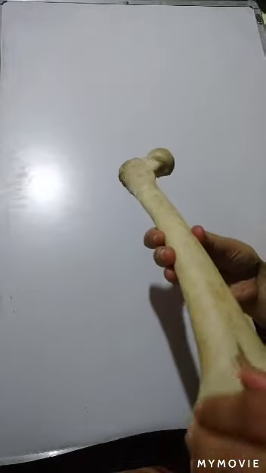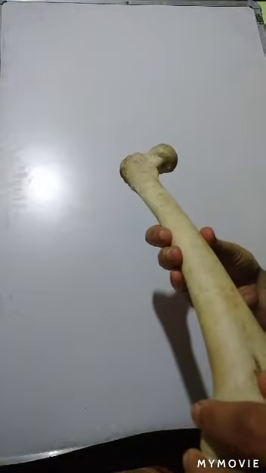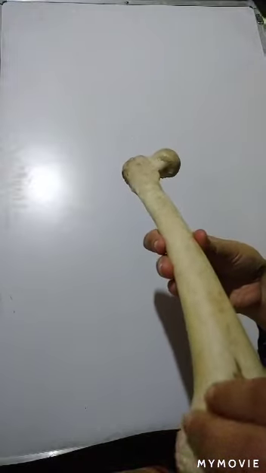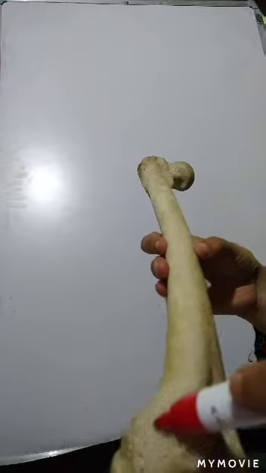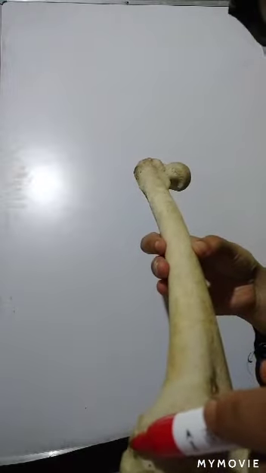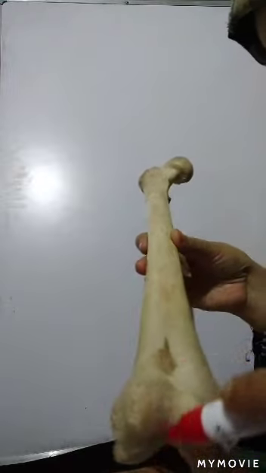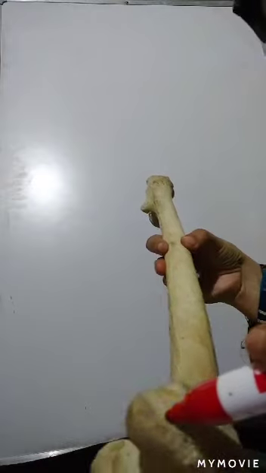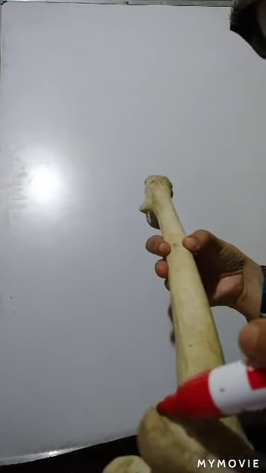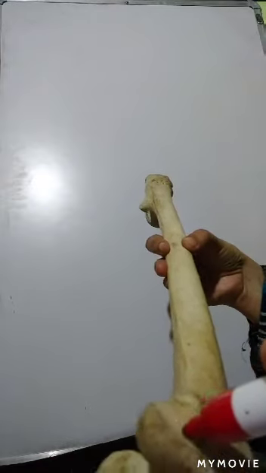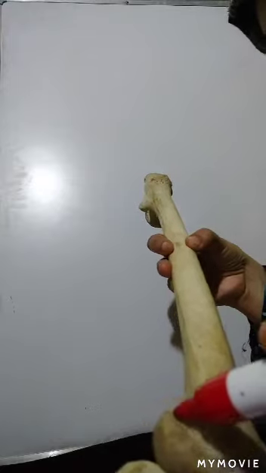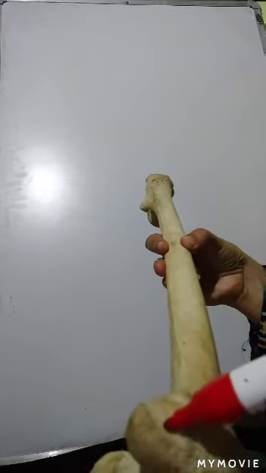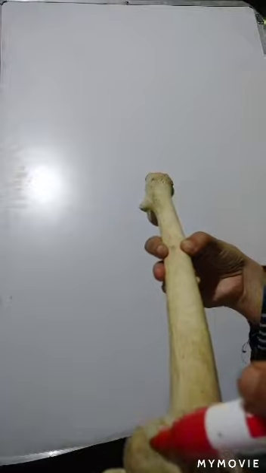An elevation on the lateral surface is called the lateral epicondyle, and this is meant for the attachment of the fibular collateral ligament of the knee joint. There is a groove below and behind the lateral epicondyle. It gives attachment to the popliteus in its anterior part.